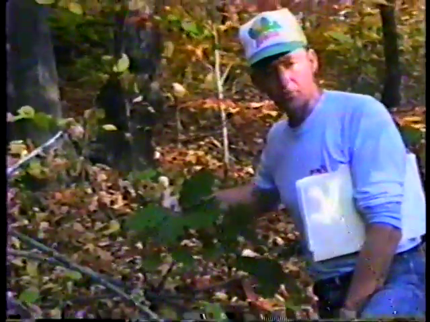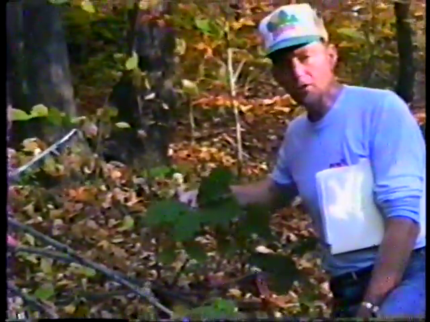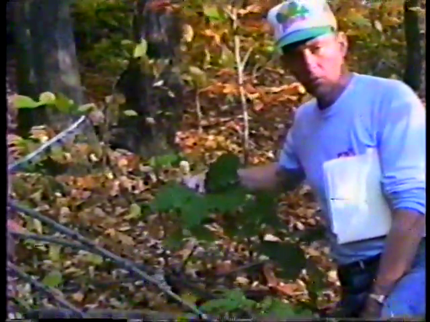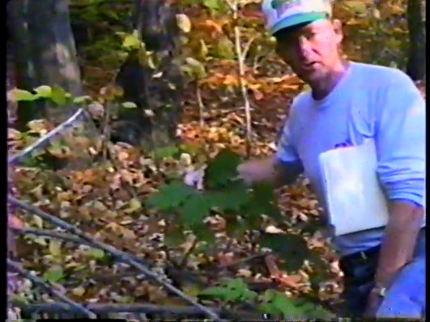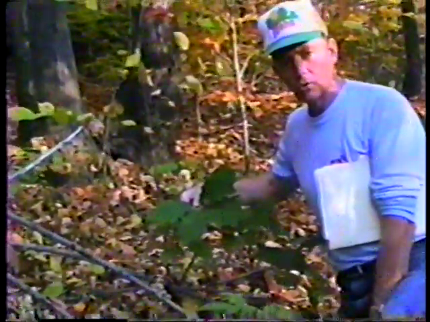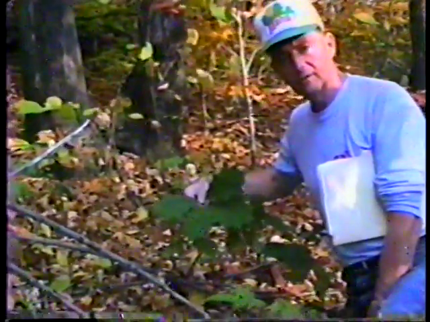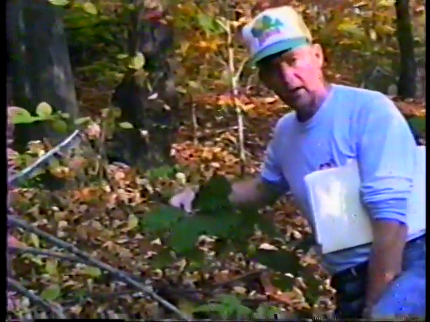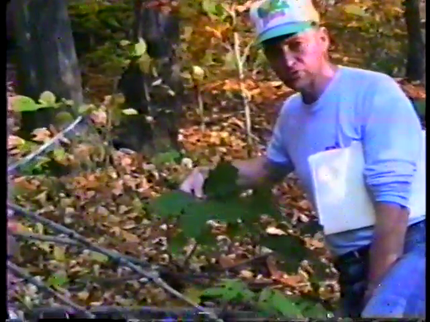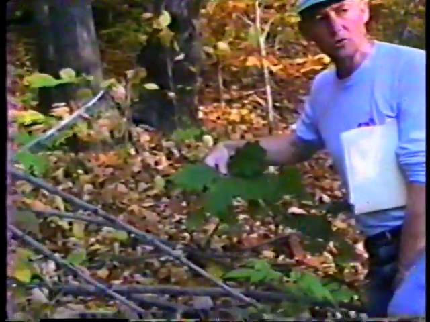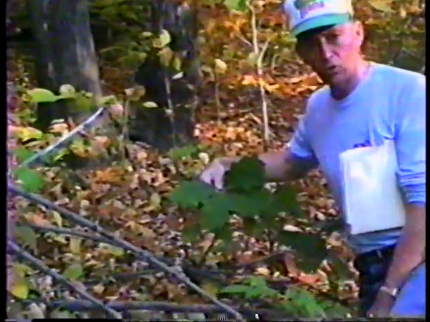Here's some good examples of one of the oak family. We're going to pause the tape for a few minutes and give you a chance to identify this oak based upon the literature you have in your handouts. We'll tell you it's a member of the oak family. You tell me, which particular oak tree is it?